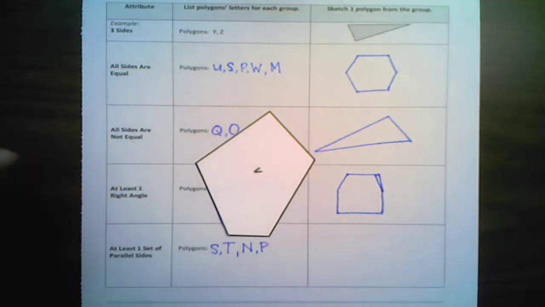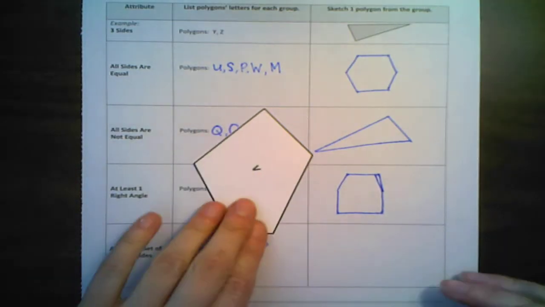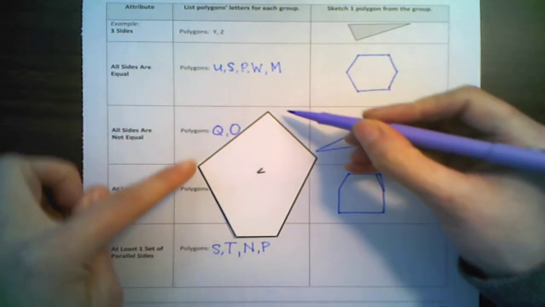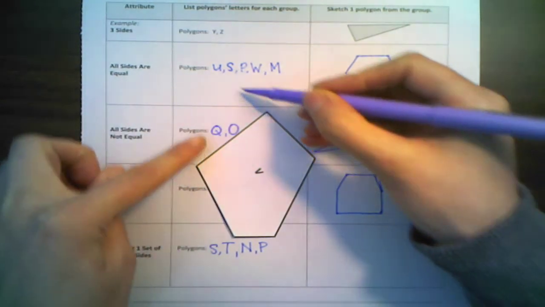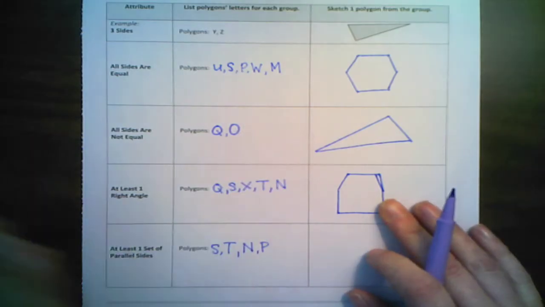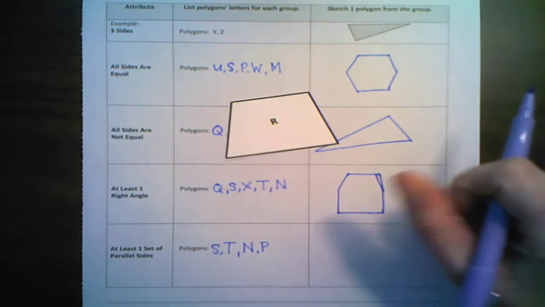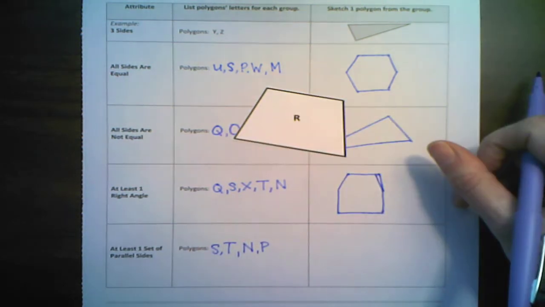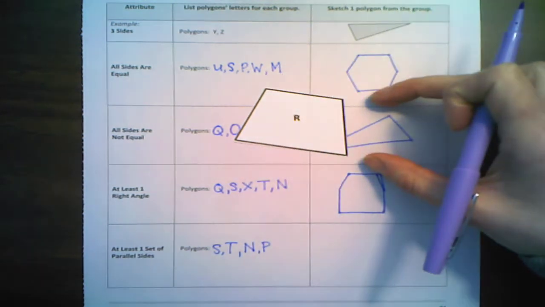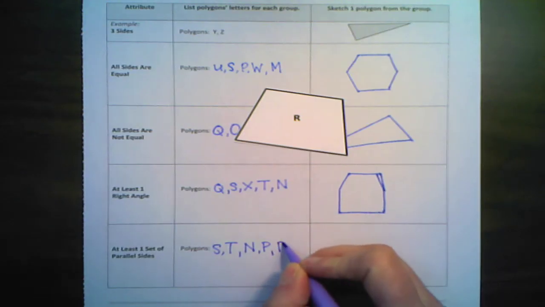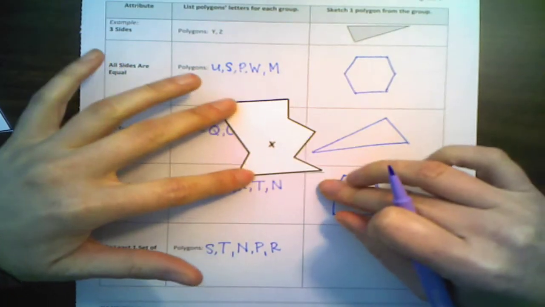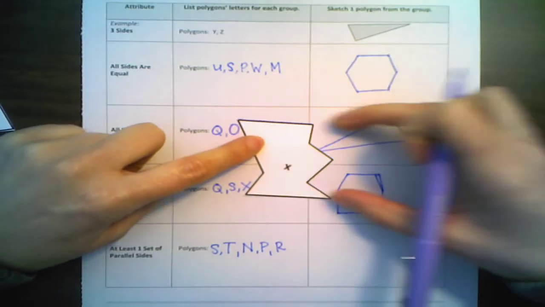How about V? No, that's not parallel to that. That's not parallel. If these were to go on, actually this way, they would touch. If these two were to go on, they would touch. No. R? What do you think? Yeah, this bottom set is parallel, isn't it? Or the top and the bottom, rather, are parallel. So R fits our qualification. How about this one in X? The top and the bottom are parallel, aren't they?